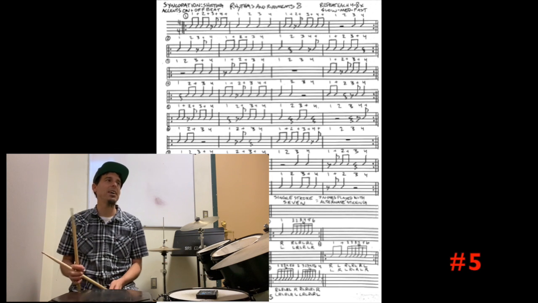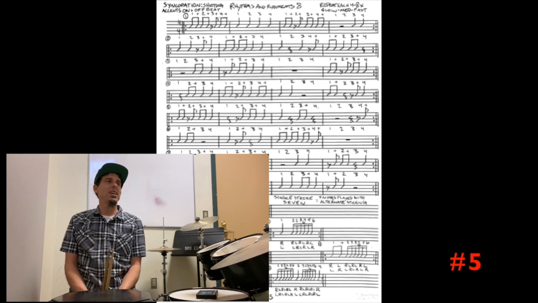Okay, let's take a look at number 5. For number 5, we're going to have eighth notes on beat 1, eighth note rest on beat 2. We'll hit the end of the beat. Beat 3 is eighth notes. Beat 4 is a quarter note. For bar 2, we're going to start off with a quarter note rest on beat 1. Beat 2 has an eighth note rest. We'll hit the end of the beat. Beat 3 is eighth notes, beat 4 is a quarter note.